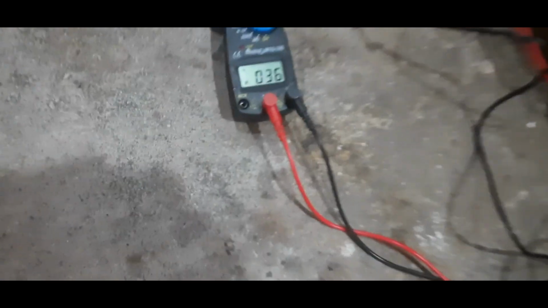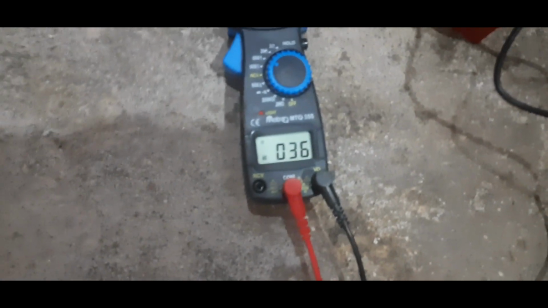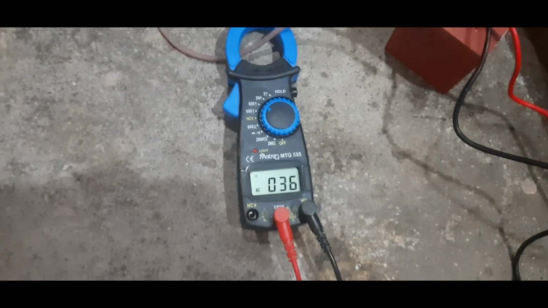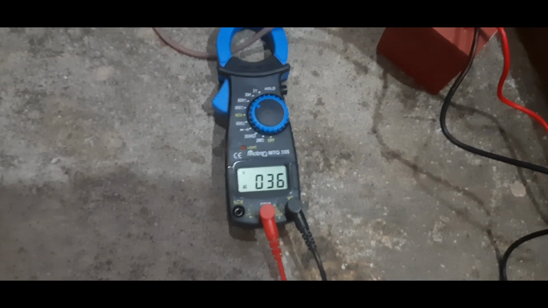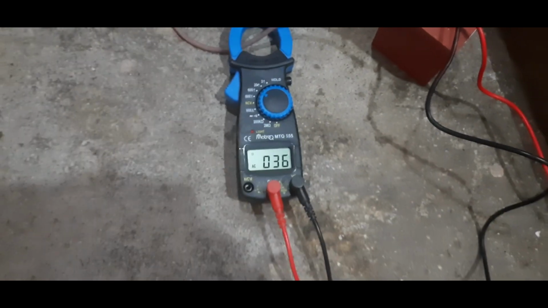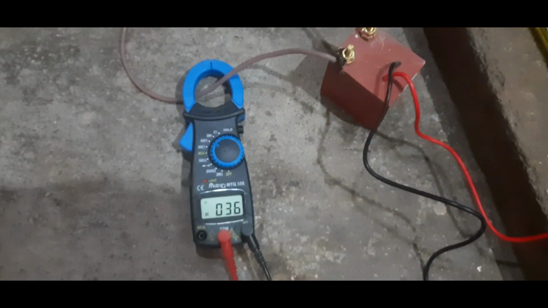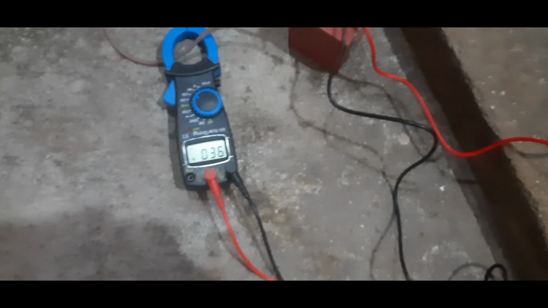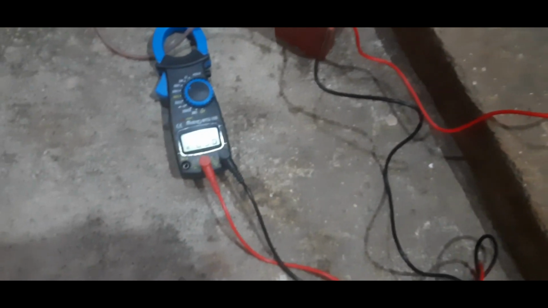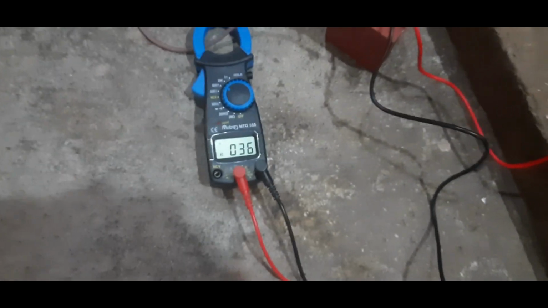Let's see how much our clamp meter reads. The clamp meter is reading 38, which is not bad. It keeps fluctuating, which is good enough. It indicates that the MF is 10, or that 50/5 is actually correct.